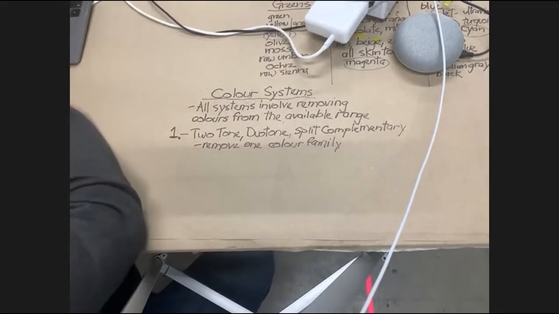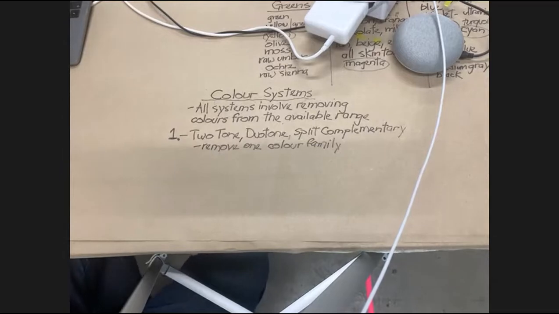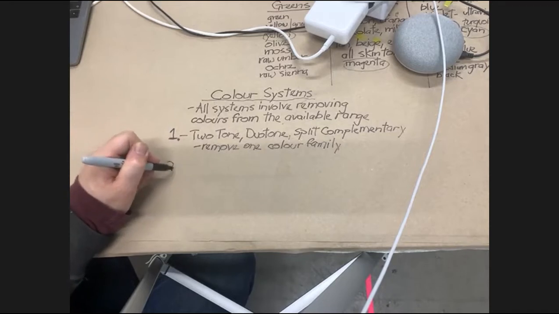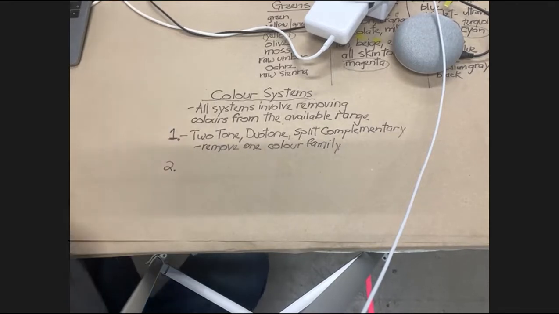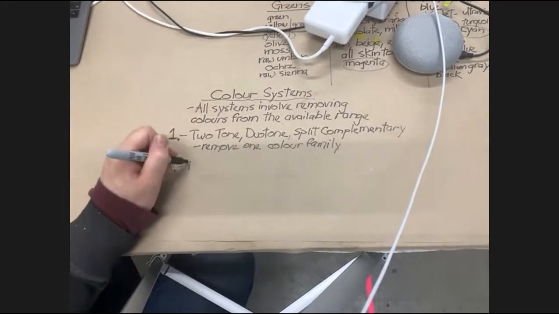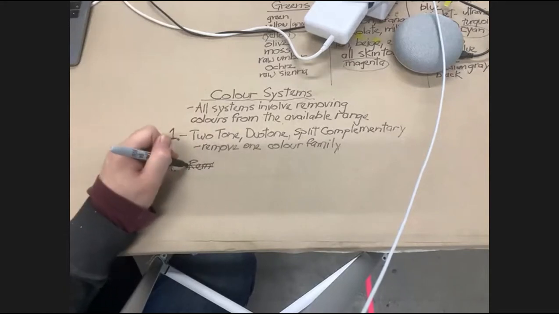So broadly speaking, the idea is to remove one family. Okay, now, the second system, broadly speaking, oh, sorry.